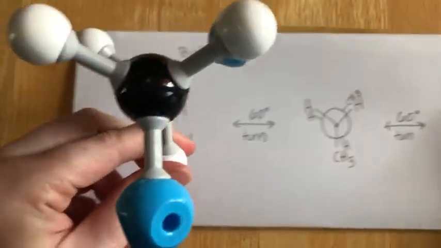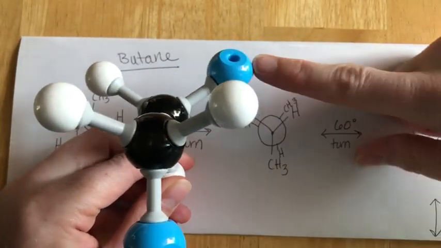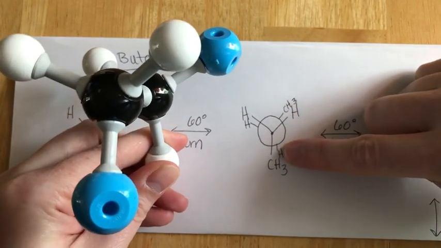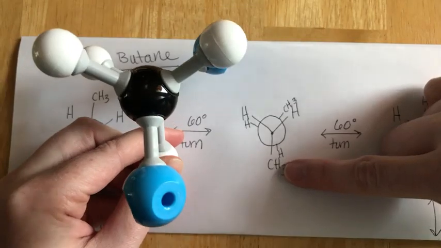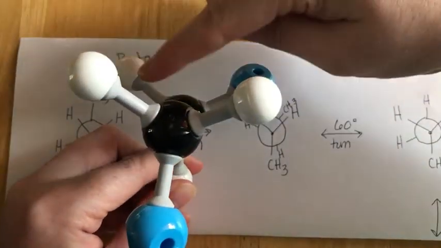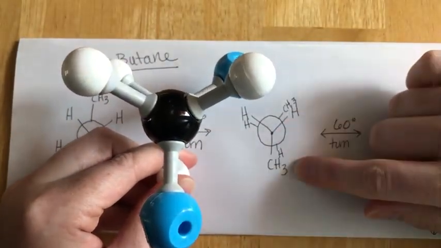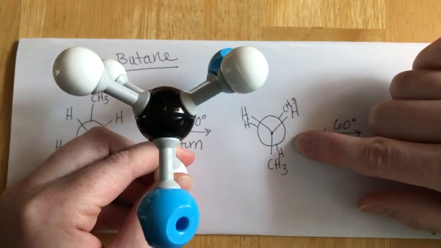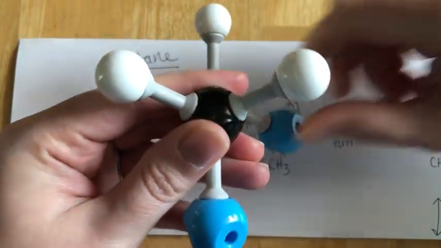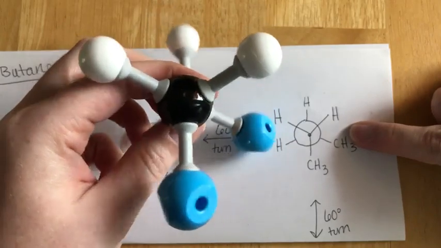Okay, well now I have this structure where this CH3 group here is lined up with the front hydrogen. This back hydrogen here is lined up with the front methyl group, and then the other 2 hydrogens are lined up over here. So this would be our eclipsed conformation, or one of the eclipsed conformations. So now let's rotate this 60 degrees again. That gives us our 3rd Newman projection.